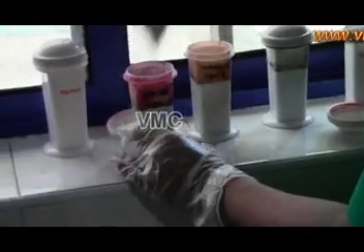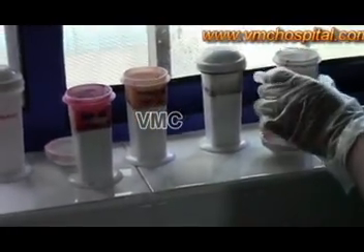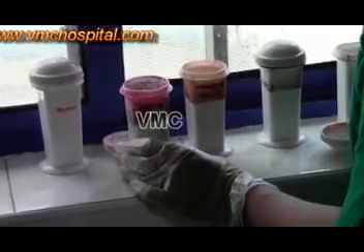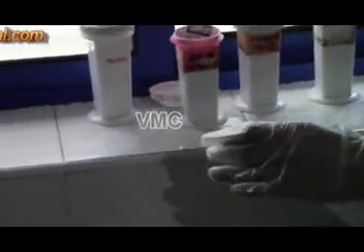Then the slide is kept in stain 3, that is eosin 36, for 1 minute and again washed under tap water and dipped in ethyl alcohol.